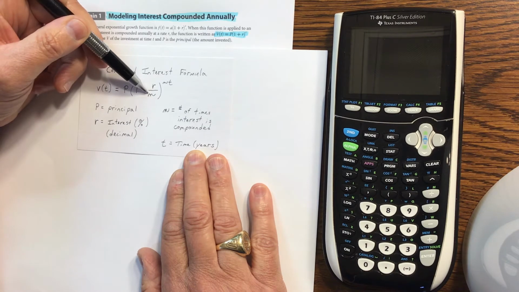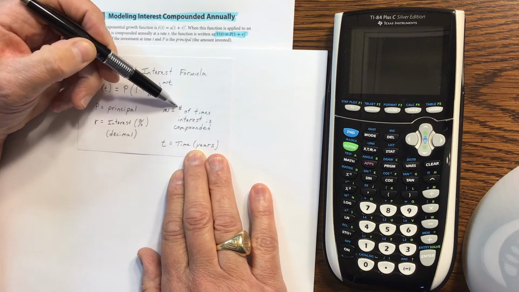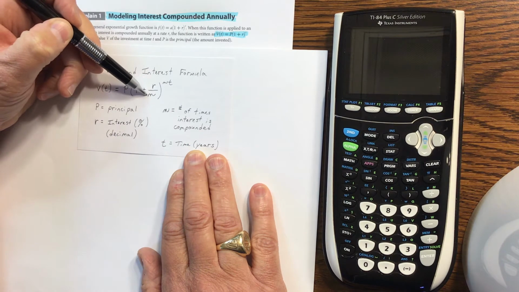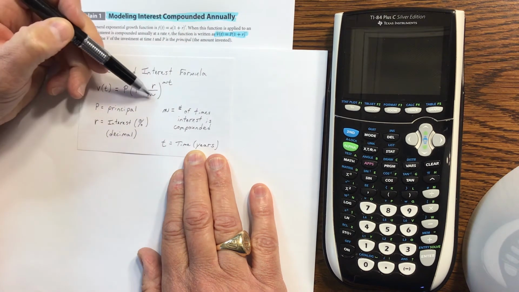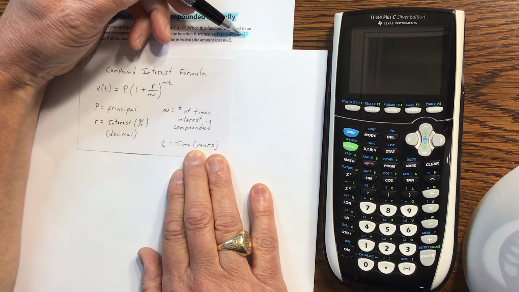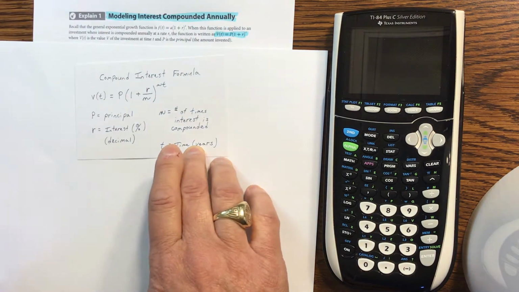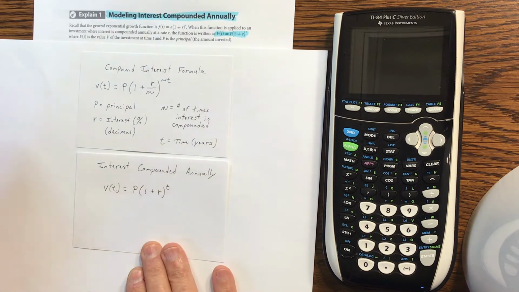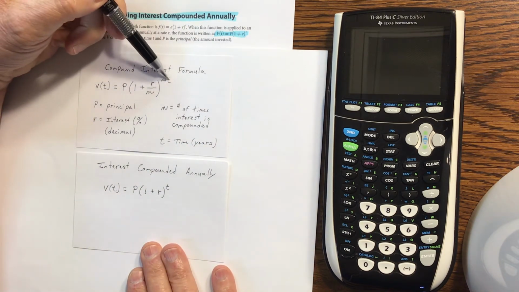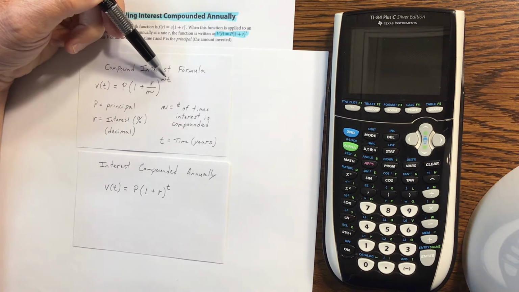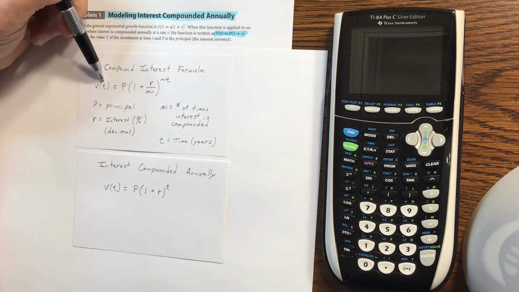Now the value of N is the number of times interest is compounded. Since our problem is doing it annually, this N will be 1. That's why that N is no longer in this part right here, okay? I better show the second one, okay? And the T is the time it takes for it to get to our investment.